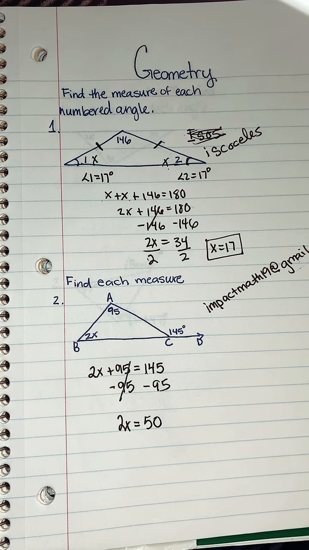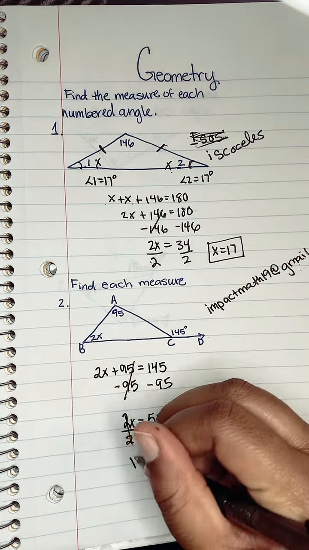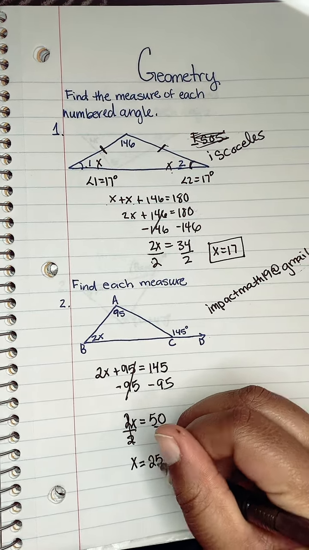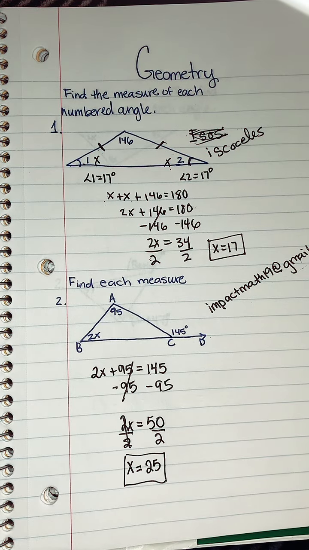Yes, math can be very frustrating, especially when you're trying to learn and you don't have enough practice. Divide by 2. That was my struggle. 50 divided by 2 is 25. Like the Praxis, I had to take two Praxis tests.